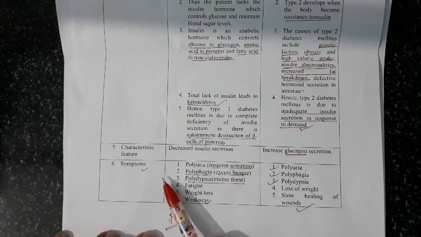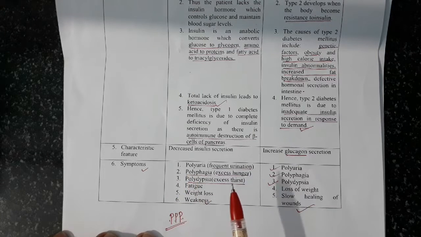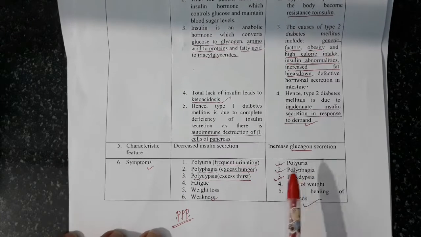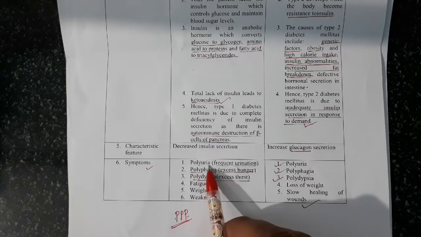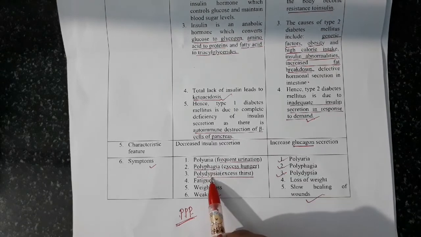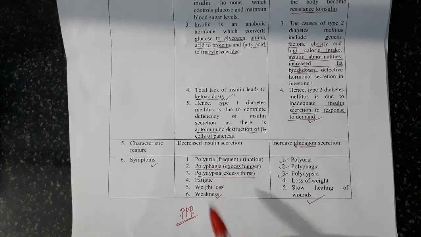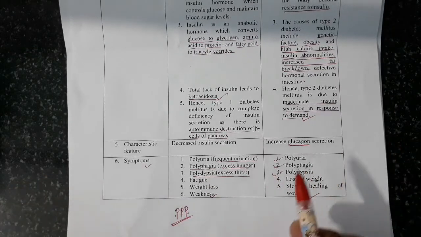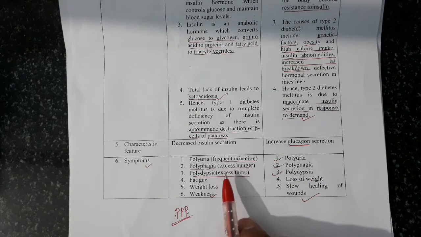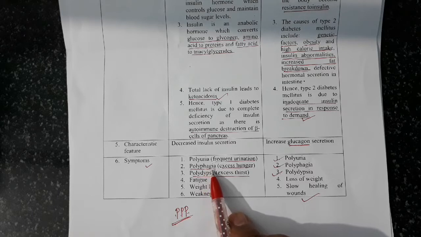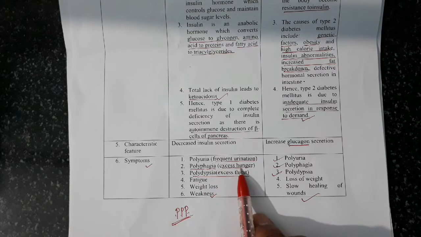Some common symptoms of type 1 and type 2: the 3 Ps, that is polyuria, polyphagia and polydipsia. Polyuria means frequent urination, there is more passes of urine. Polyphagia means excess hunger.